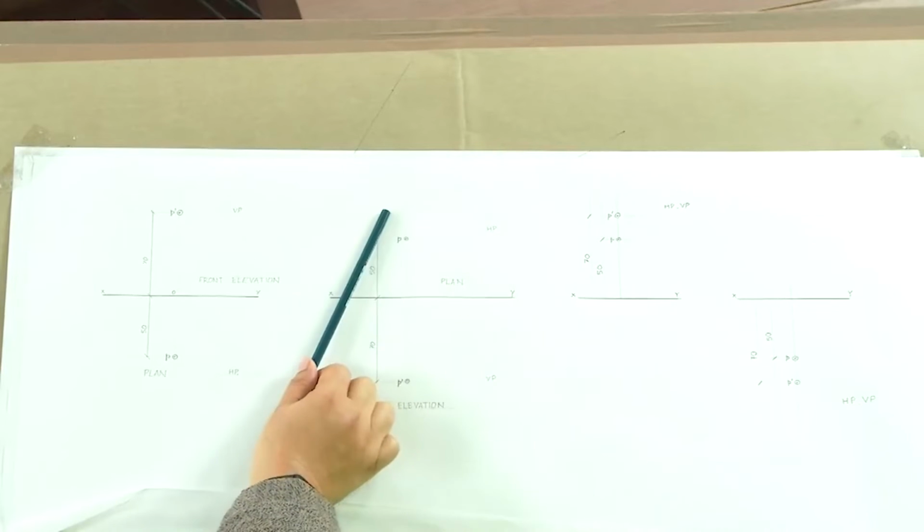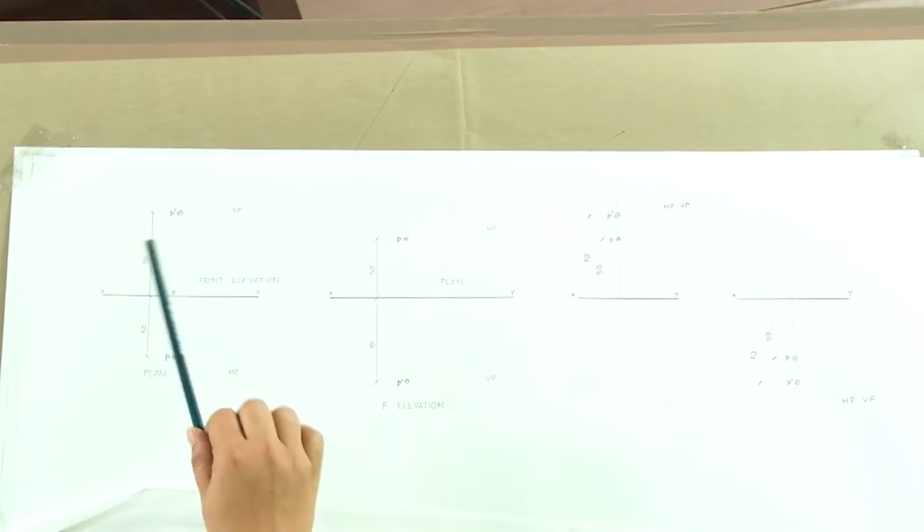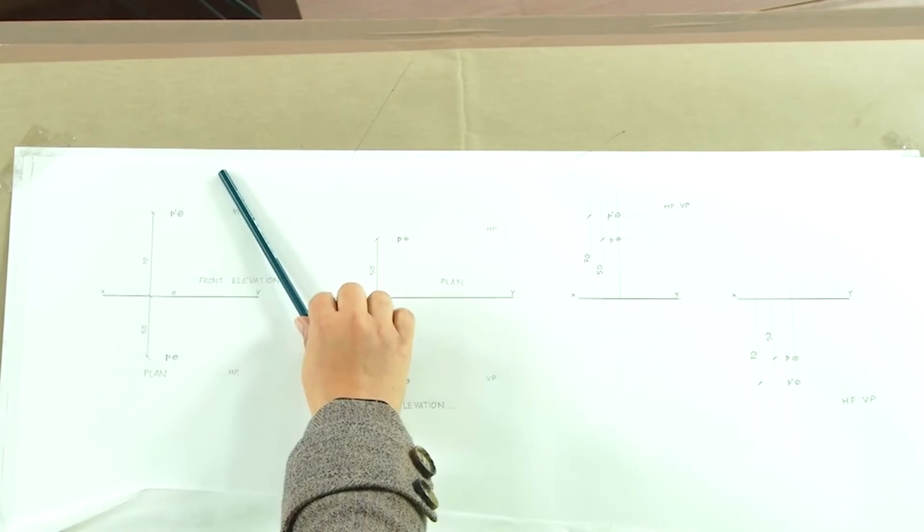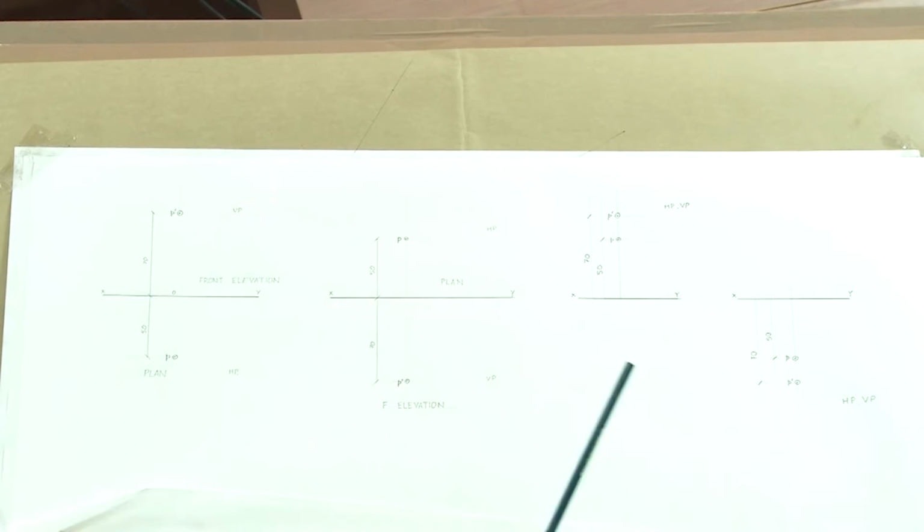The only thing being here in third quadrant, the plan comes in the top, elevation in the bottom, and in our case, we draw plan in the bottom and elevation in the top. That's the only difference. Everything else would remain the same. And other differences, just to understand the difference between first angle projection, first quadrant projection and third quadrant projection, I have already explained.